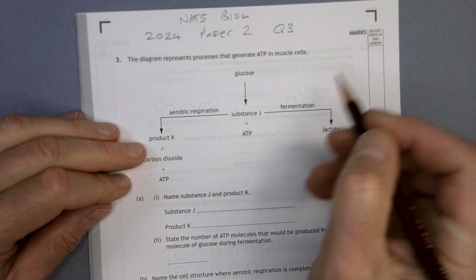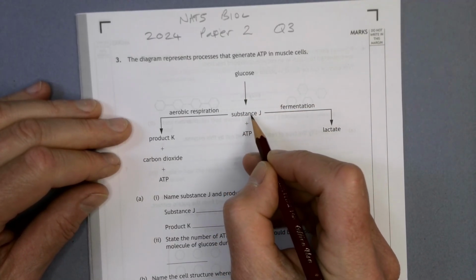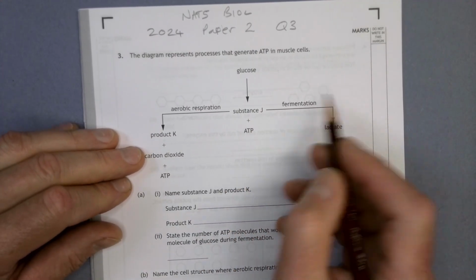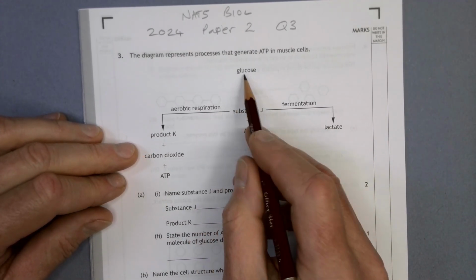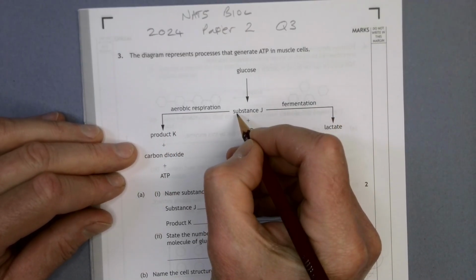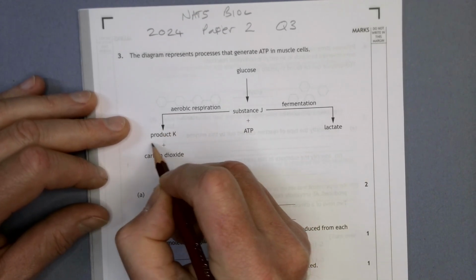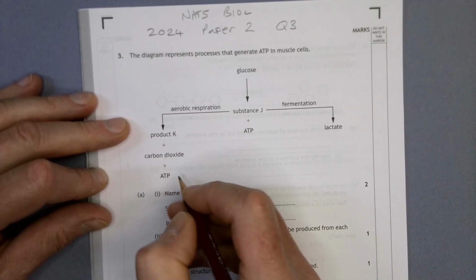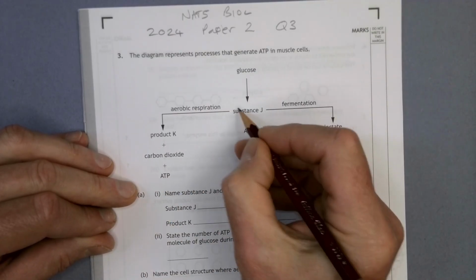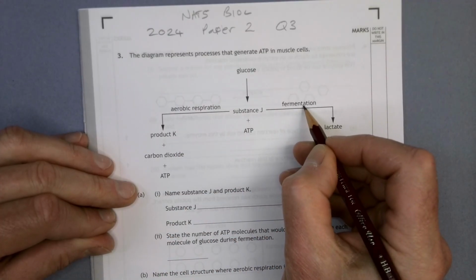Glucose, that's your source of energy, comes in and substance J is produced and a little bit of ATP is produced. Okay, we know that. We've learned this. This should be one of your revision diagrams anyway, that you practice over and over again before the exam, right? Everybody does that. Aerobic respiration can occur and that produces product K, carbon dioxide, and ATP. Good, more ATP, right? If that doesn't happen, this happens.